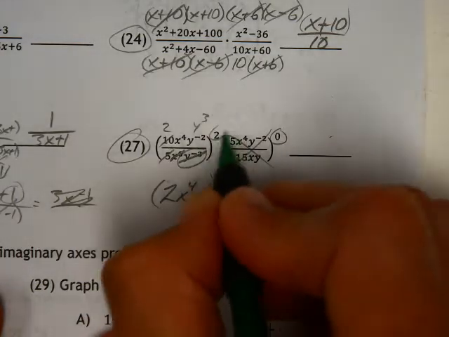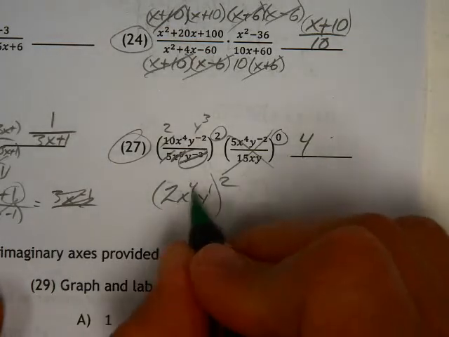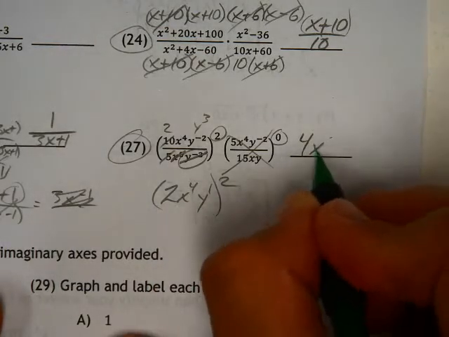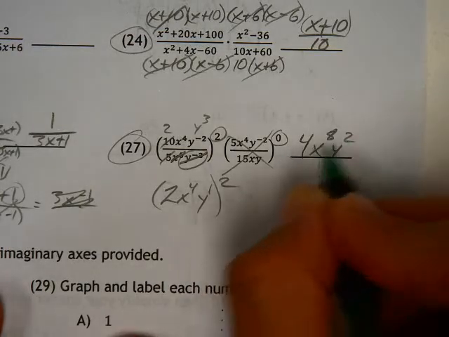And don't forget, it's all squared. 2 squared is 4, x to the 4th squared is x to the 8th, and y squared. Bada bing.